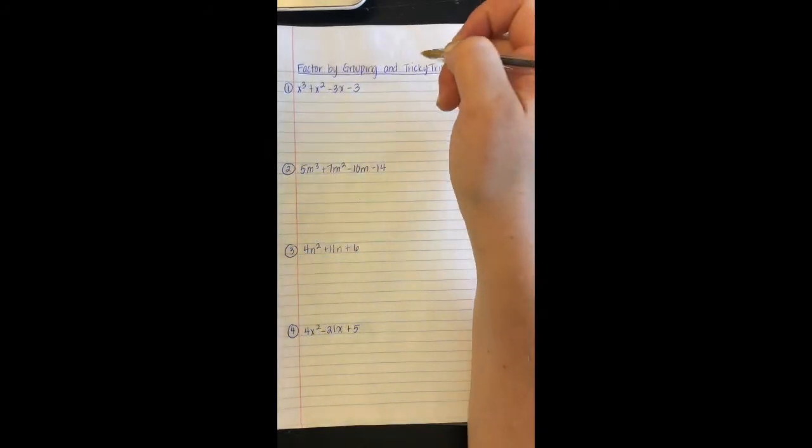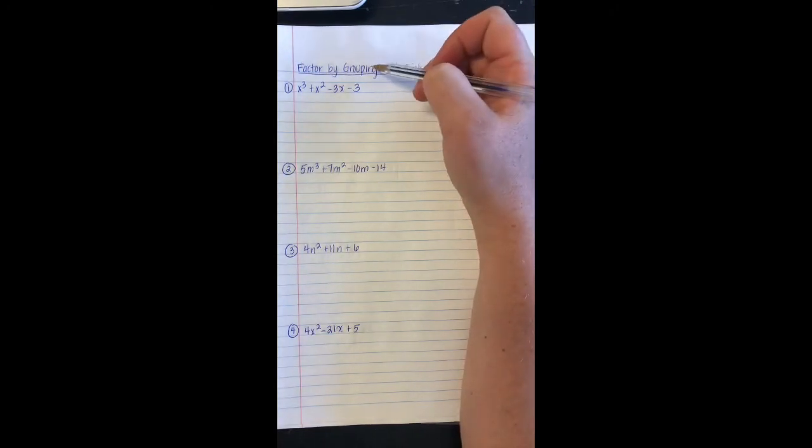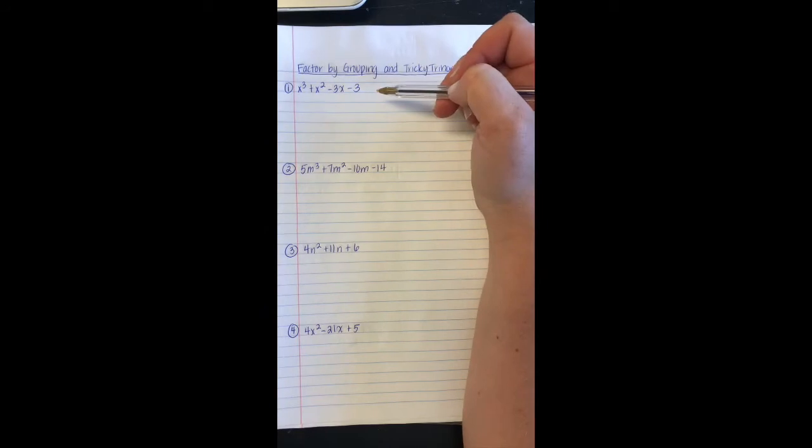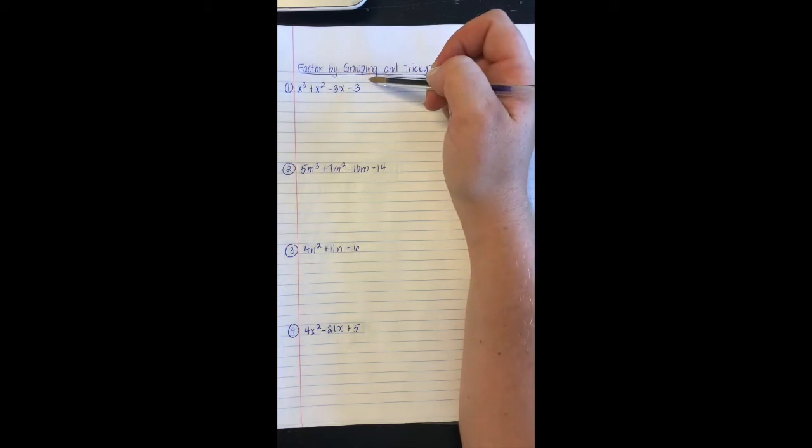Okay, so now we're getting into factor by grouping and tricky trinomials. The way I do tricky trinomials relies a lot on factor by grouping, so that's why I'm going to start out with that. I think it's one of those things that just takes a little bit of practice, but you'll get there. So starting with factor by grouping.